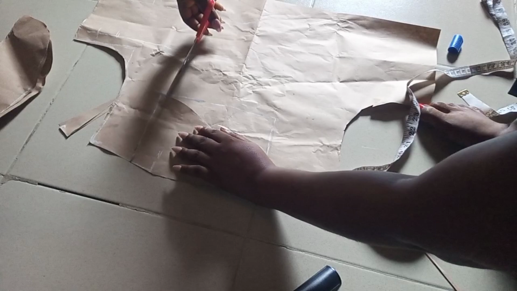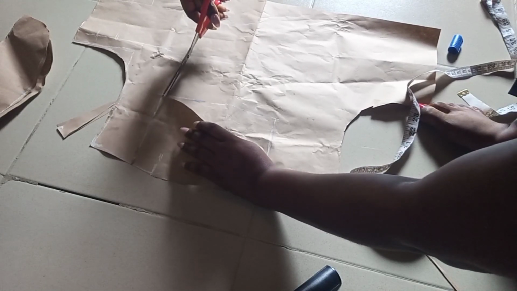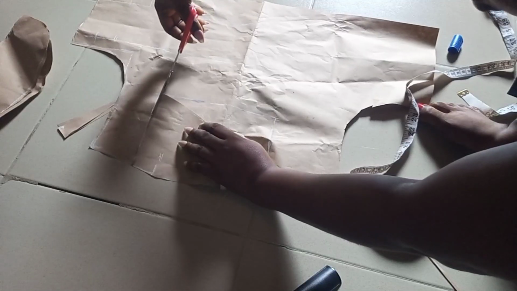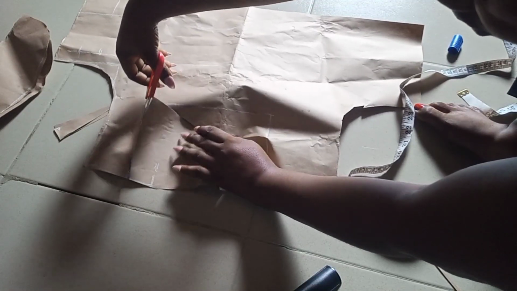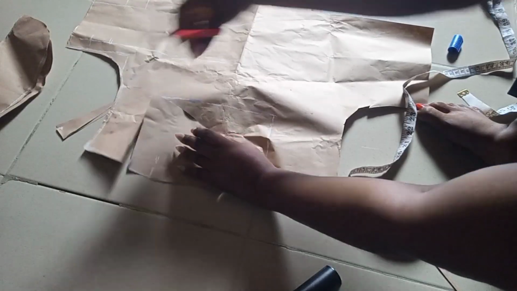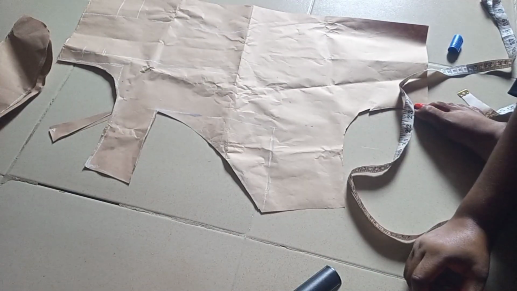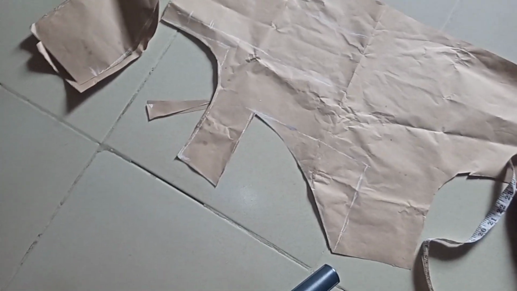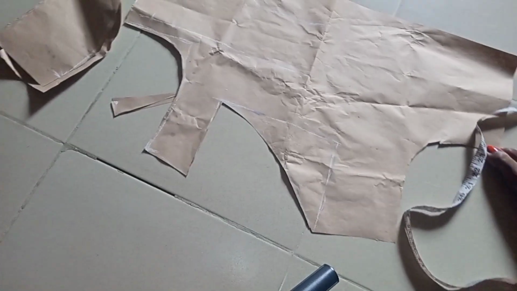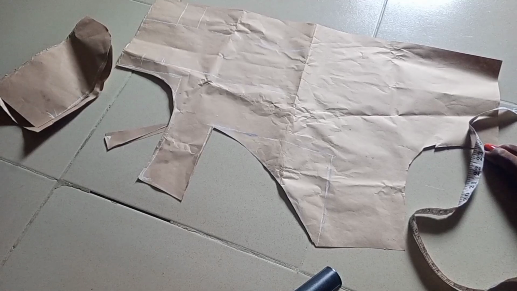So you can see that this right hand of the shoulder is shorter than the other side. So that side is where I measure 3 inches. The other side is normal, while this side is 3 inches. This is the asymmetric neckline. Just place it on your fabric and you cut it. Then you're good to go.